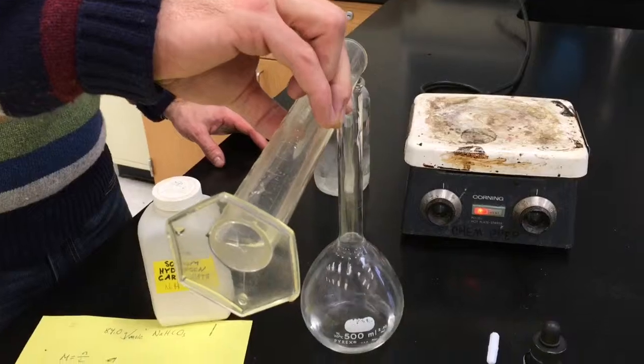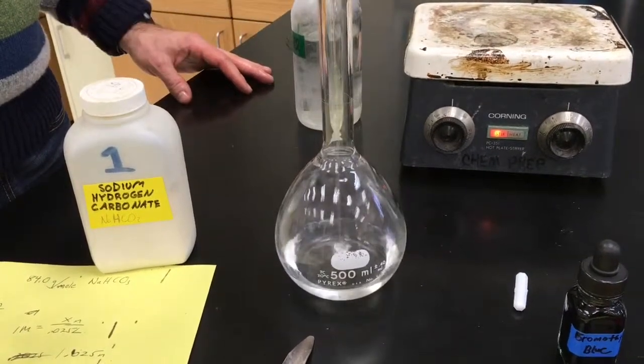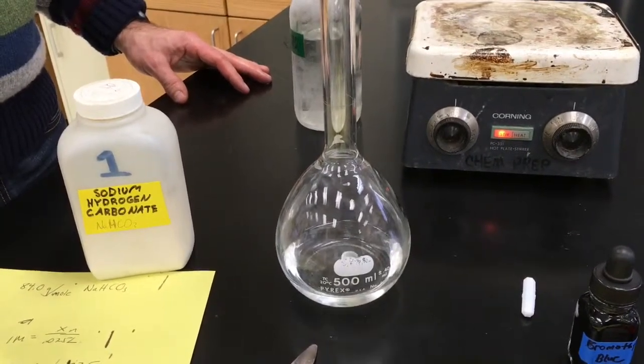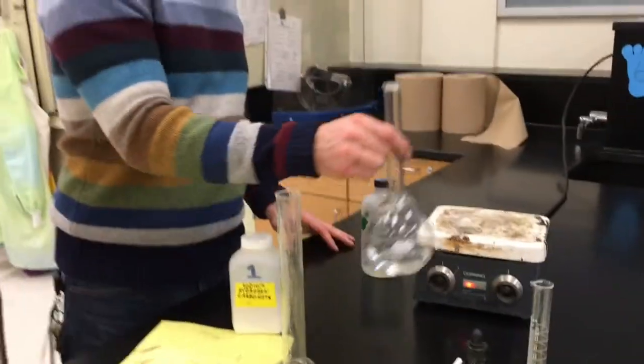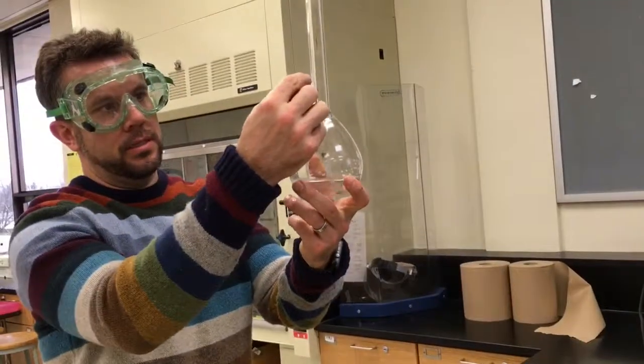Once again, you can see that it's kind of cool looking. It flows a little bit more viscous than water does. I don't know if you could tell though. But anyway, now this volumetric flask, what makes it so expensive is this marking on it.